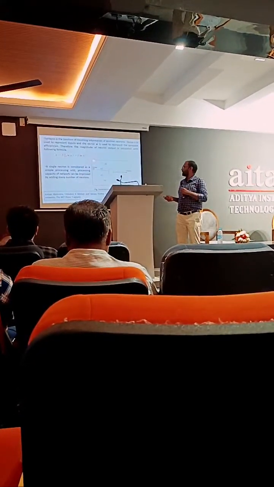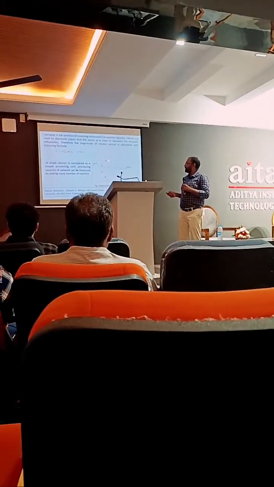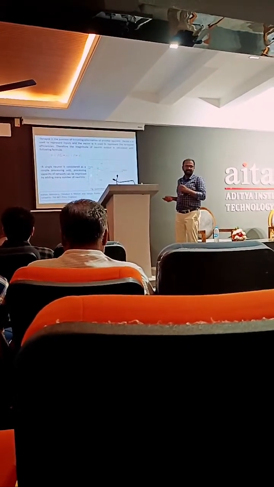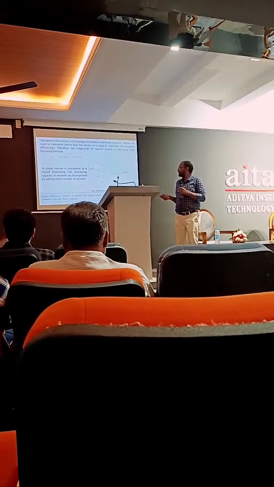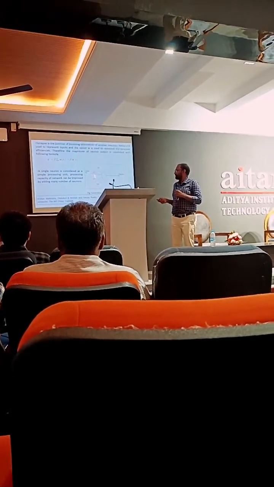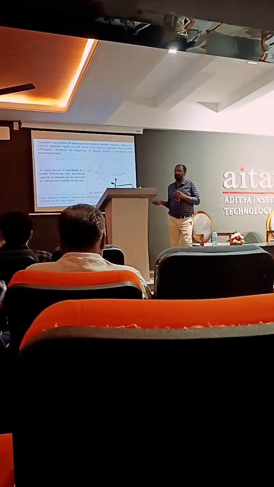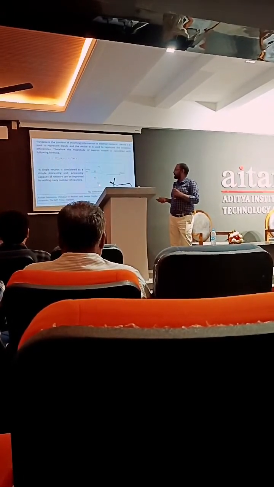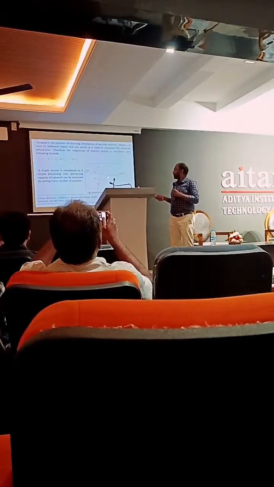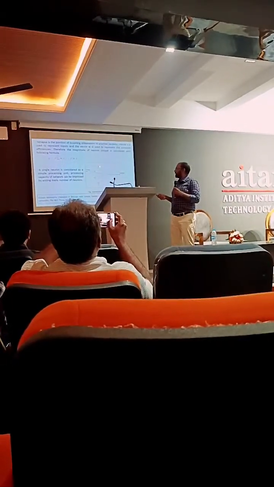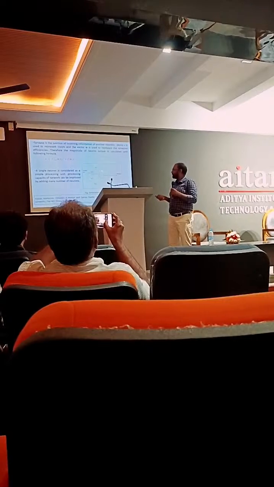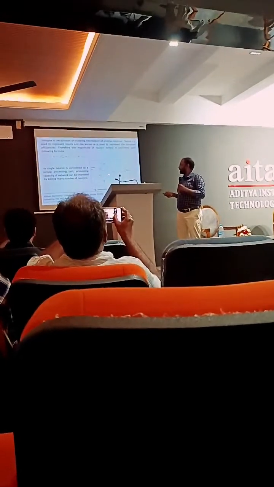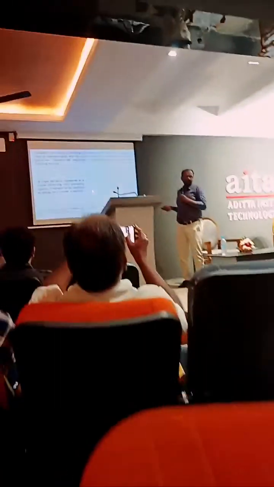We have x1 into w1, where w1 is the weight of the connection. Like that you have a weight for each connection. Suppose the inputs are 1, 2, 3, 4 and the weights are 0.1, 0.2, 0.3 as an example. So the output of this one is 1 into 0.1 plus 2 into 0.2 plus 3 into 0.3 plus 4 into 0.4.